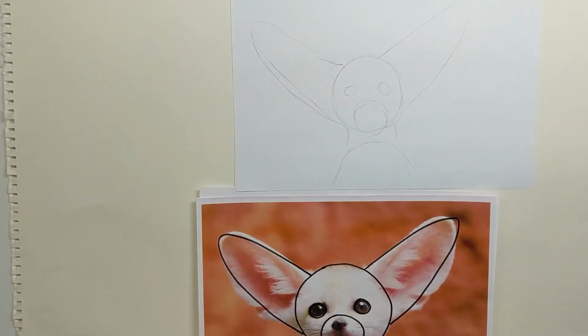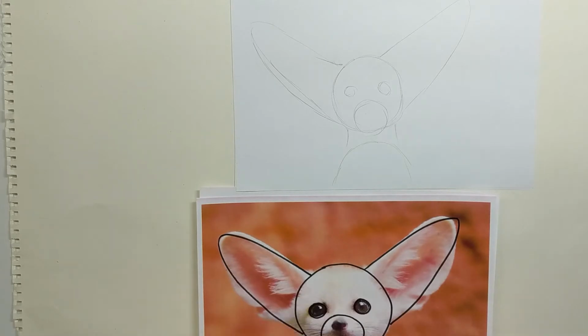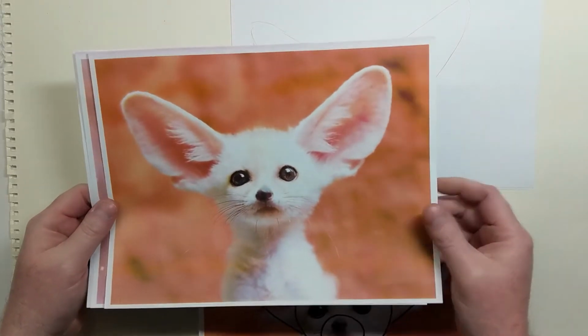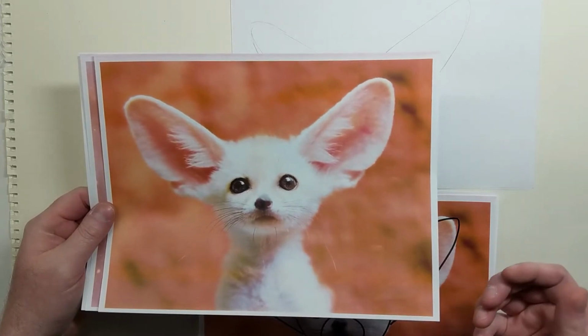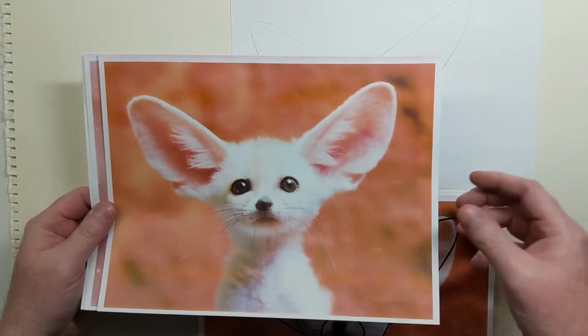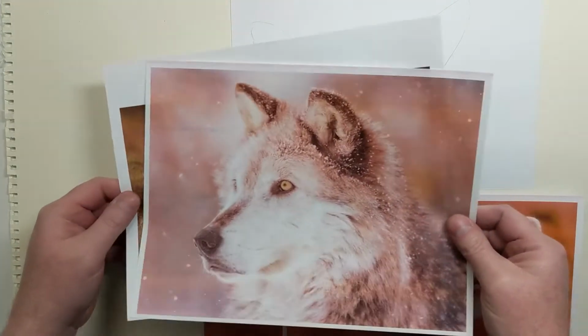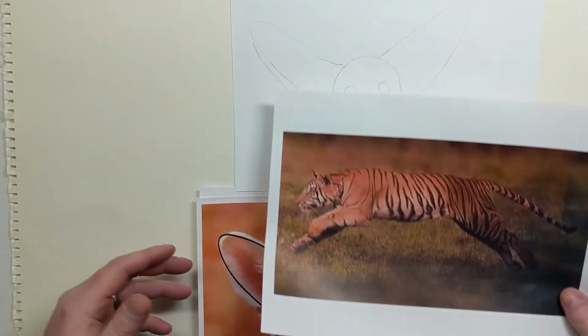Everybody, Mr. O here, and today I'm going to talk about the starting of the basic proportions of an animal. To do this, we first need to know what animals we're going to do. What I did is I just Googled animals in general and got a couple examples. Here I got a phoenix fox, a gray wolf, and a tiger. Now, which kind of tiger? I don't know if it's Siberian or Indian.